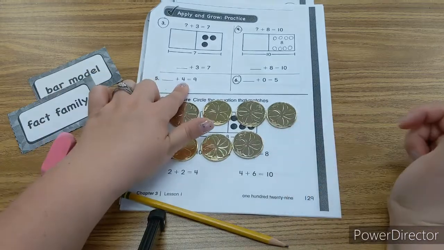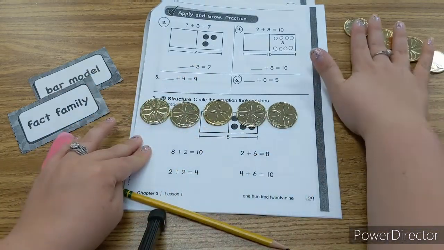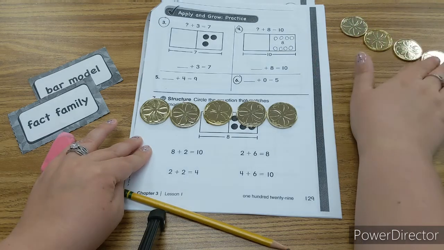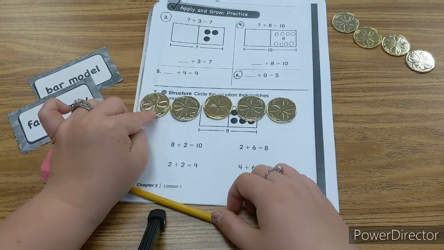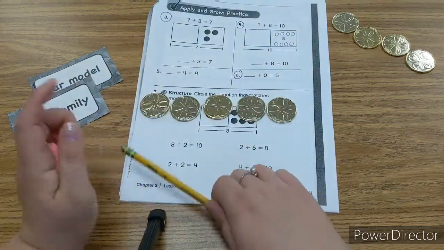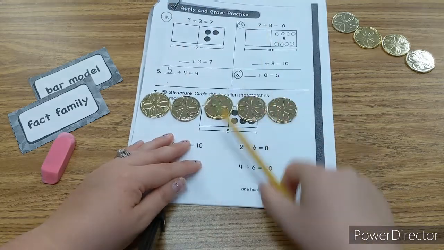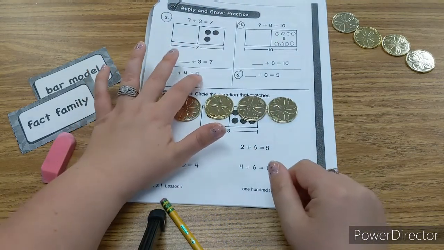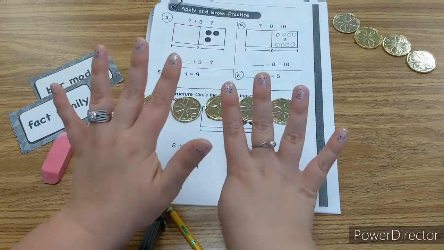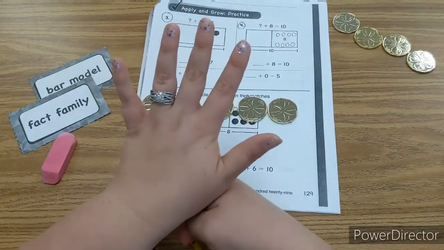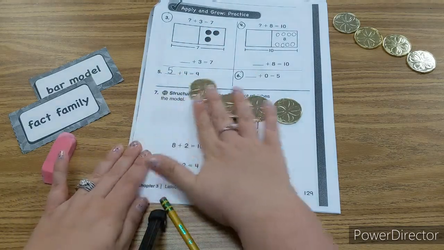I know 4 is one part, so I can move my one part over here: 1, 2, 3, 4. What is my missing part? 1, 2, 3, 4, 5. Oh, 5. 5 is my missing part. And remember, you can do fingers too, because you know your 9 is your whole, and you know one part is 4. What is your missing part? 5. Okay. All right.